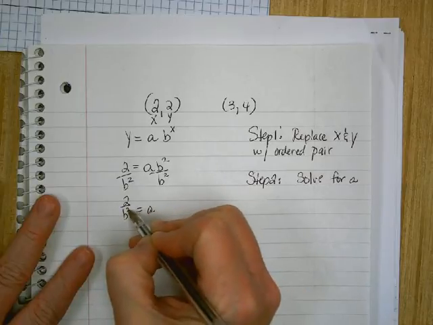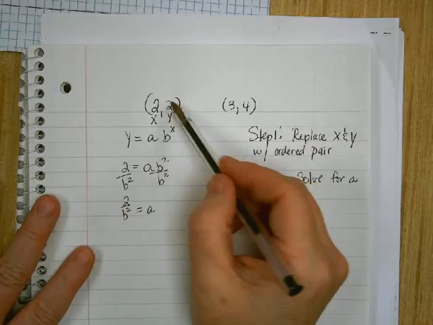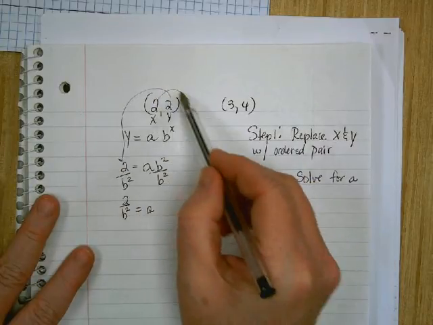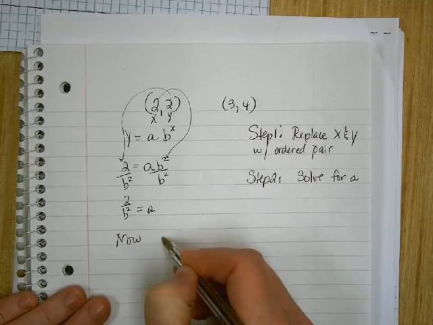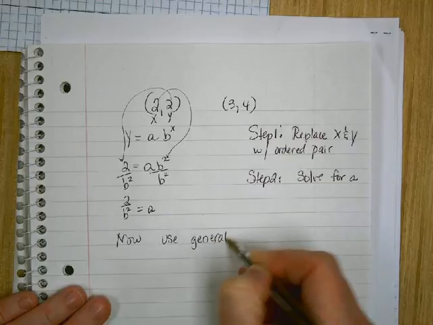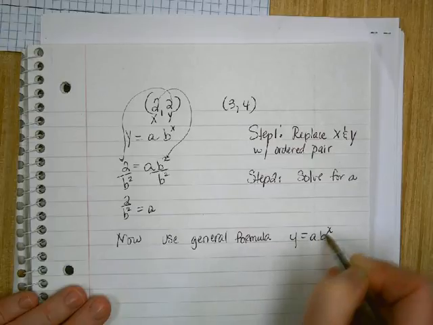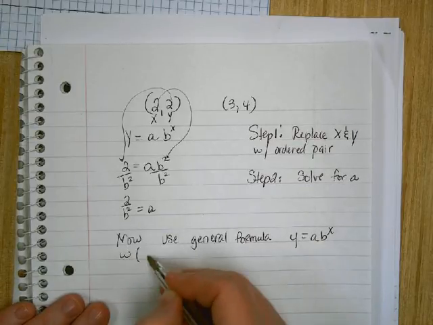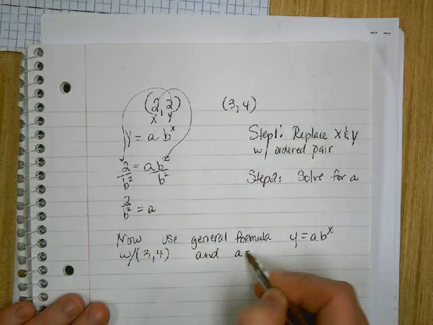So when you say replace x and y with ordered pairs, that's just as we did before: I put this one here and this one here. Now, use the general formula again with (3, 4) as your ordered pair and A as 2 over B squared.